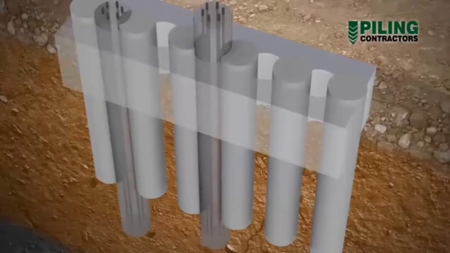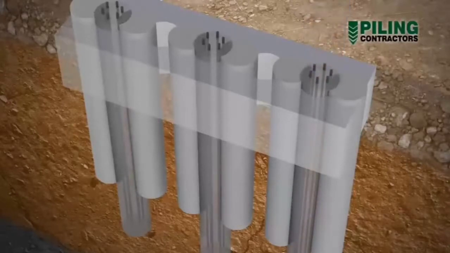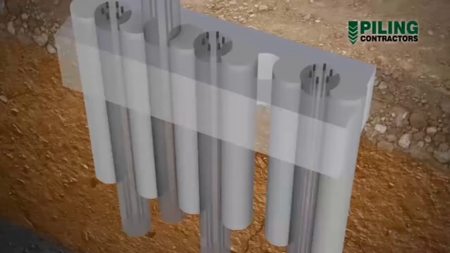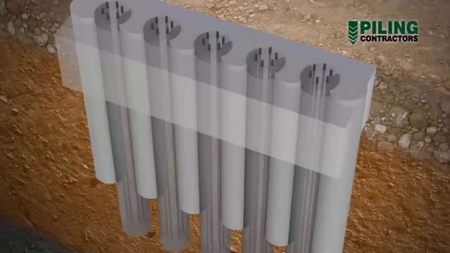The secondary pile is cut into, or secanted into, the two preliminary piles either side of it. By careful control of the verticality tolerance when drilling, it's ensured that the overlap between preliminary and secondary piles remains intact down to the underside of the deepest excavation level. Subsequent secondary piles are then constructed, forming a continuous retaining wall.